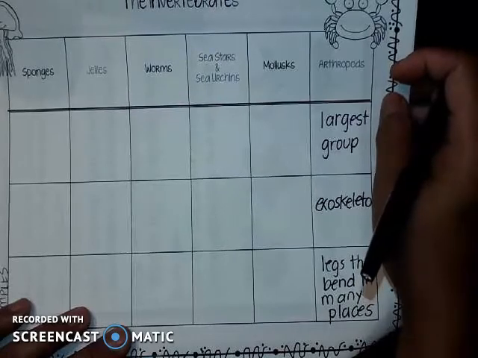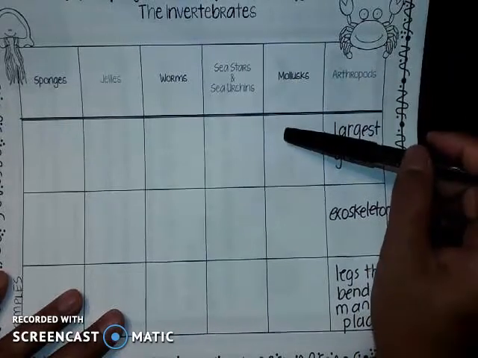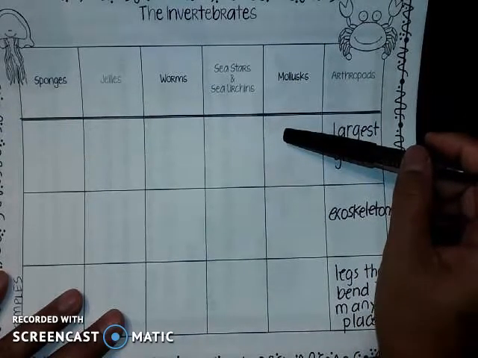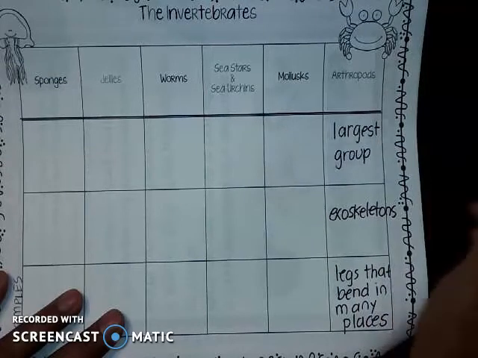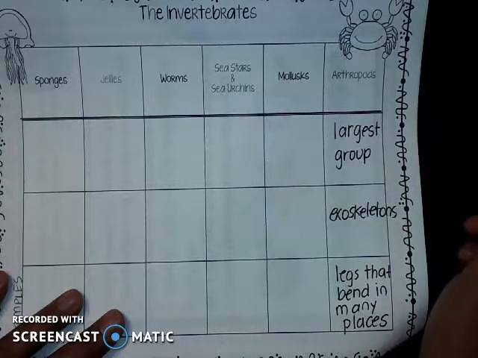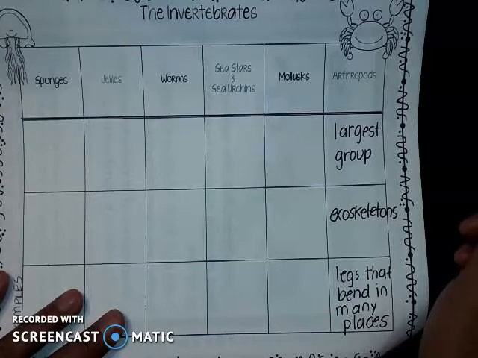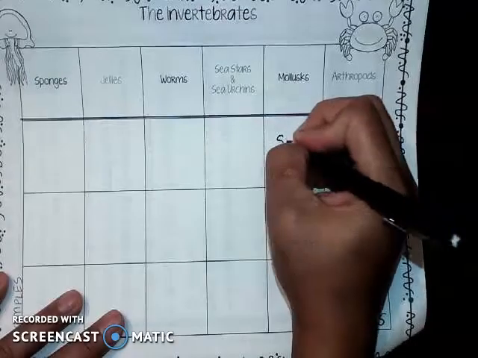Now let's take a look at the next invertebrate group known as the mollusks. So right next to it, mollusks. Listen carefully. The mollusks are invertebrate animals that have soft bodies. There are a few mollusks who have a hard shell, such as snails. Most mollusks push their bodies around with a muscle called a foot. In this group, you will find clams, octopuses, and squids. So, what did you hear about the mollusk? I heard they had soft bodies, right?